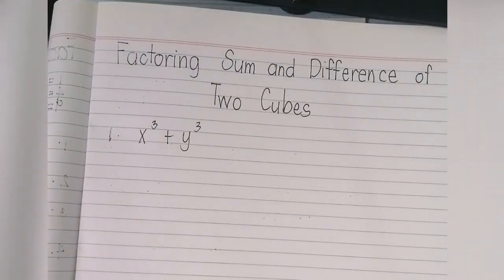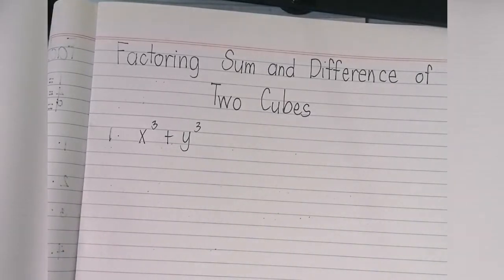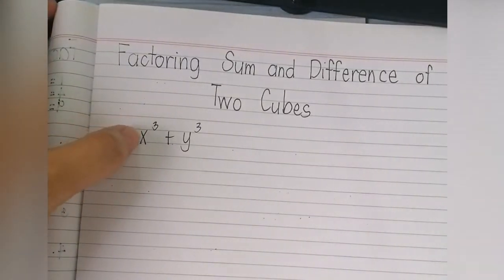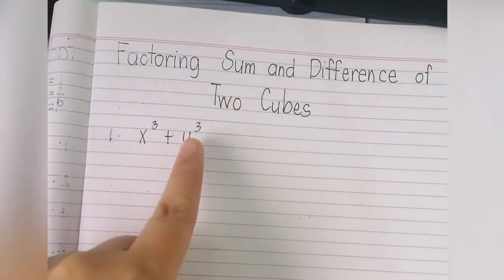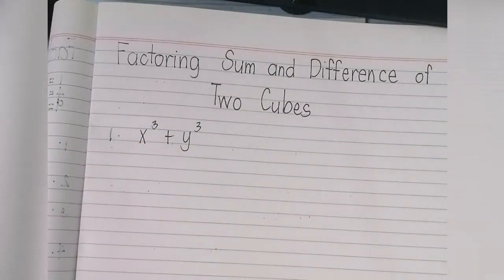So, ngayon na alam nyo na yung cube, ituturo ko na sa inyo paano natin factor. Let's have the first example. X cube plus Y cube. So, let us factor this. Kung mapapansin nyo, wala tayong numerical coefficient sa example natin, pero understood na 1 yan, kasi wala nakalagay. So, 1 is a cube number. Dito, y. So, yung coefficient niya is also 1. It is a cube number.